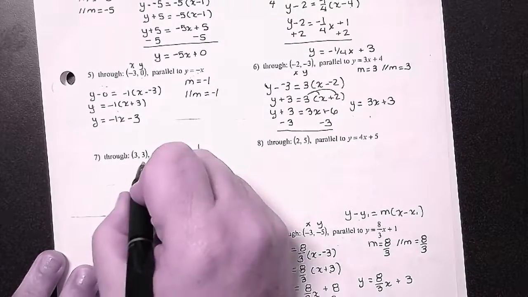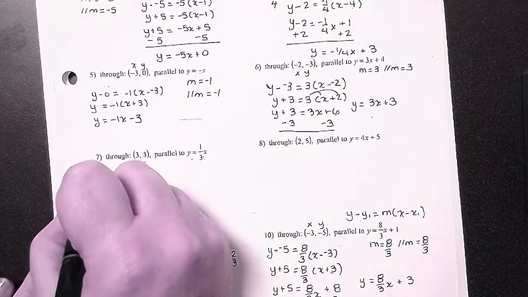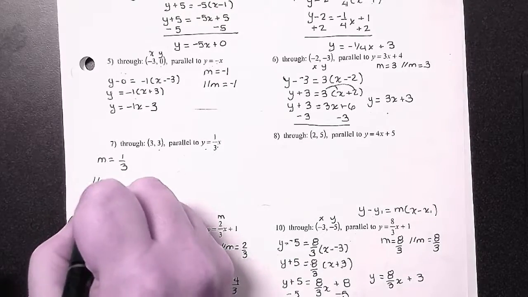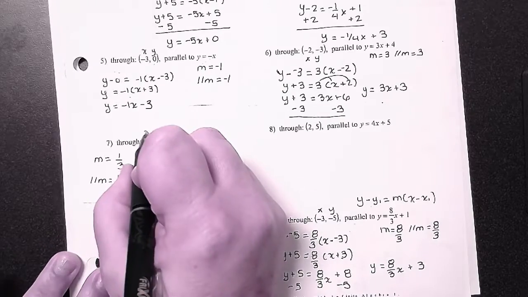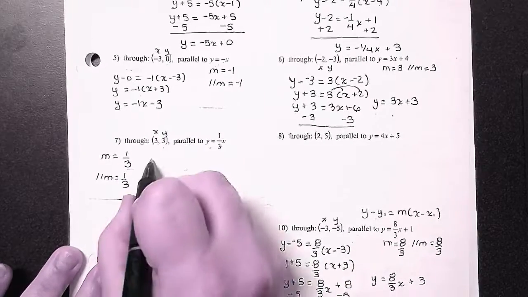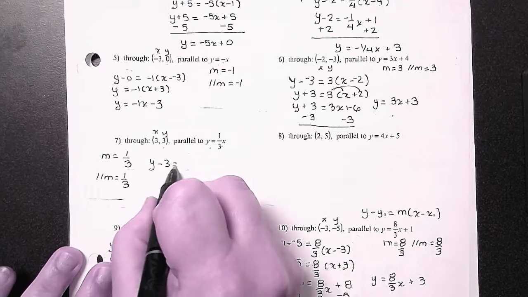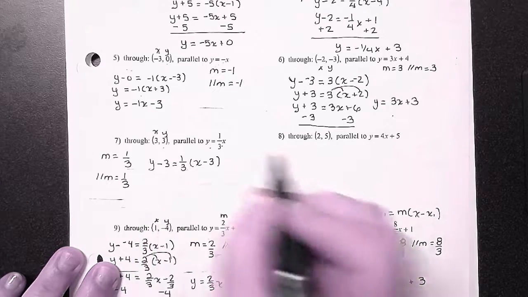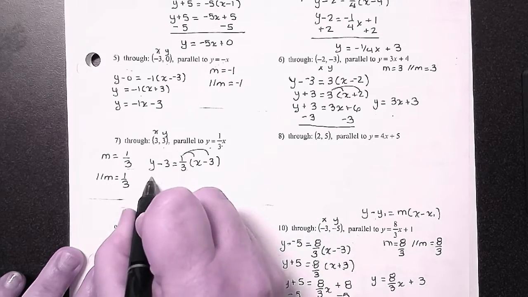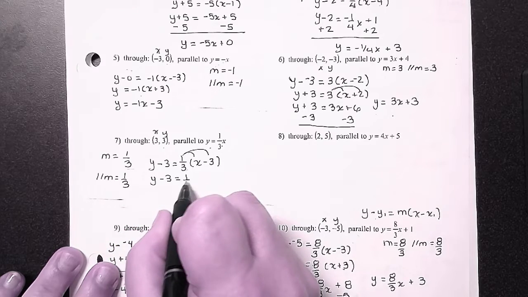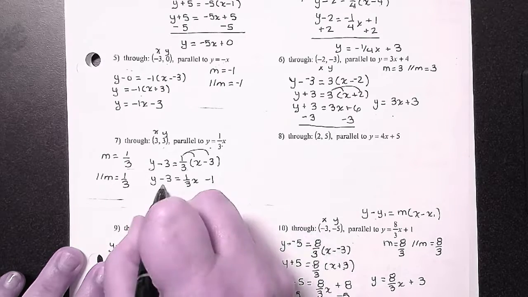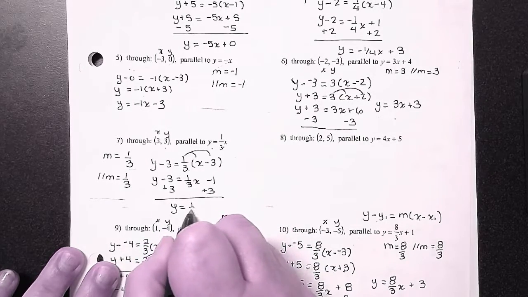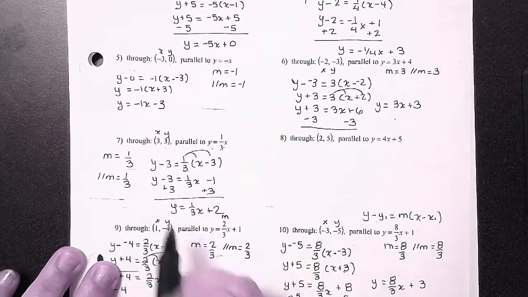So remember the parallel lines have the same slope. So my slope of this line is 1/3. And my parallel slope is exactly the same. Here's my x and here's my y. So y minus y1 is equal to 1/3 times x minus x1. I go ahead and distribute. Y minus 3 equals 1/3 x minus 1. And then I add that 3. Y equals 1/3 x plus 2. What we're doing here is solving for y.